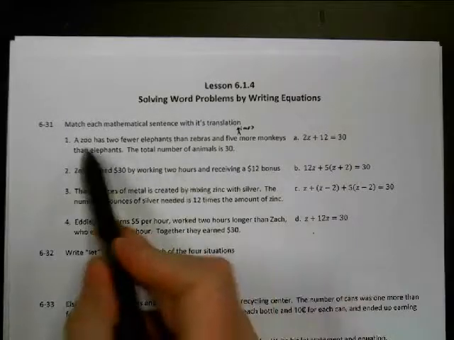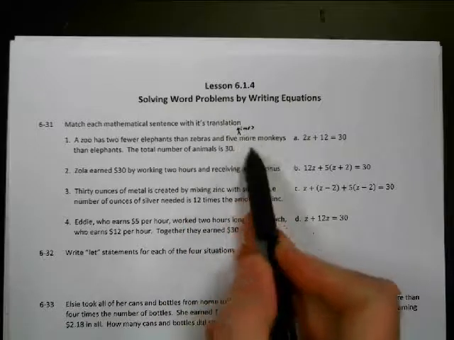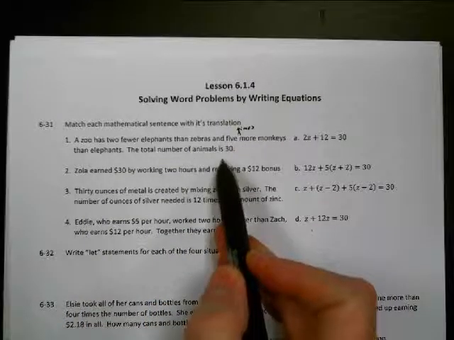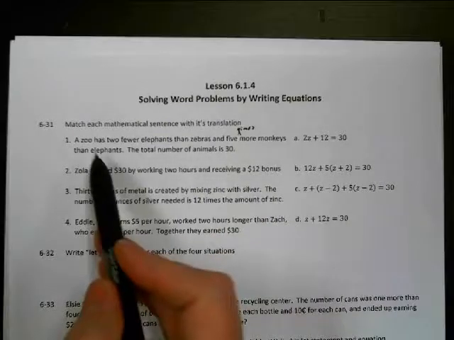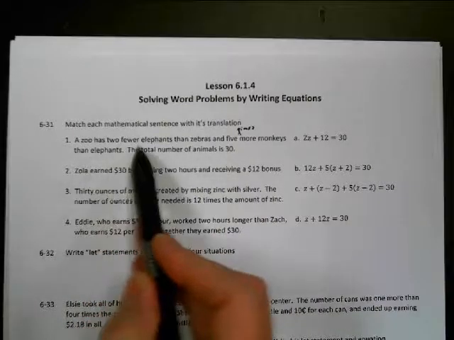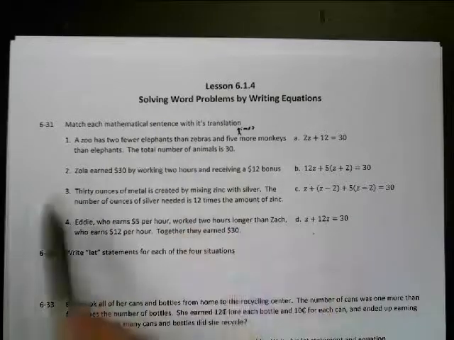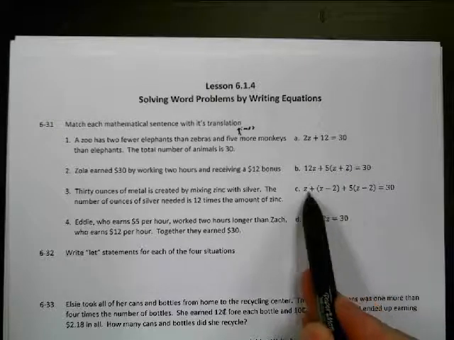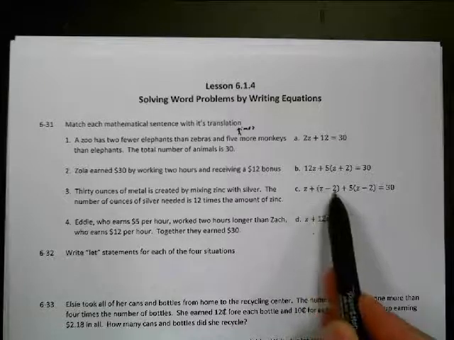Okay, so the first one says, a zoo has 2 fewer elephants than zebras and 5 times more monkeys than elephants. The total number of animals is 30. 30, that doesn't help. They all have 30. Let's see. 2 fewer elephants than zebras. So that should be z minus 2. Does anything have z minus 2? Here we go. So this must be zebras. And then this must be elephants because it's z minus 2 because it's 2 fewer.